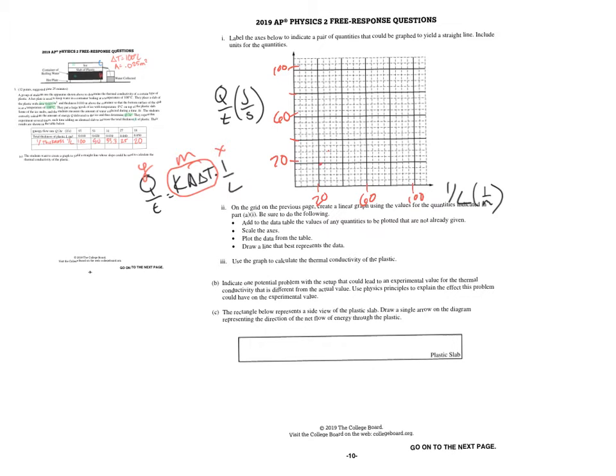I'll take more time, but you should just plot those out carefully and then draw in your linear fit. So transfer those data points right onto your graph and then plot your line.